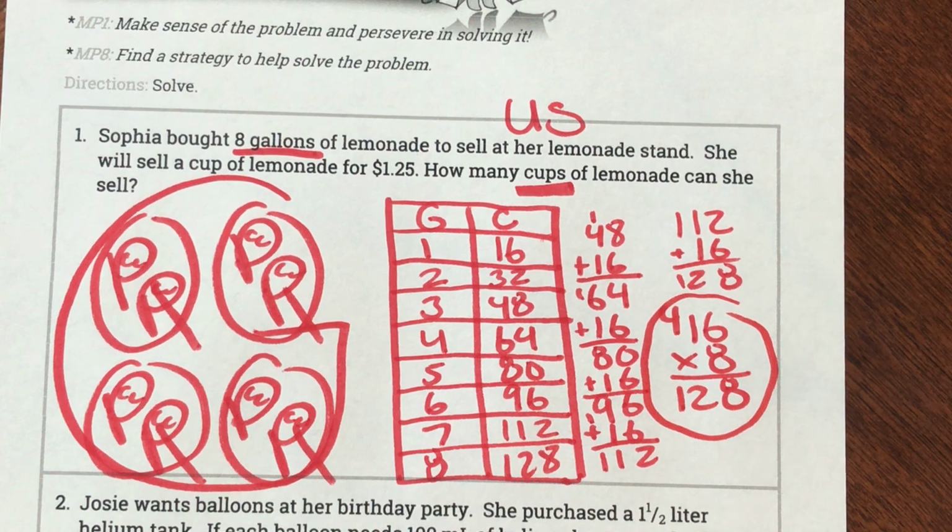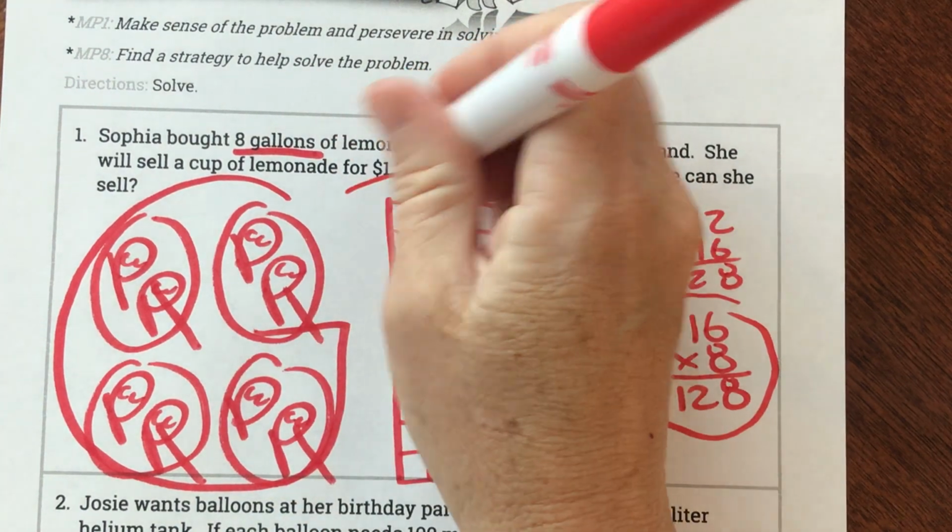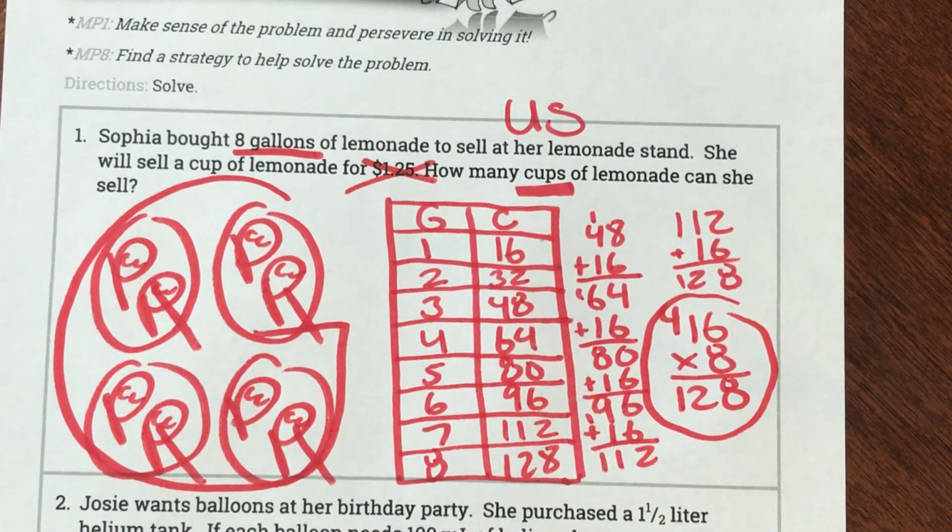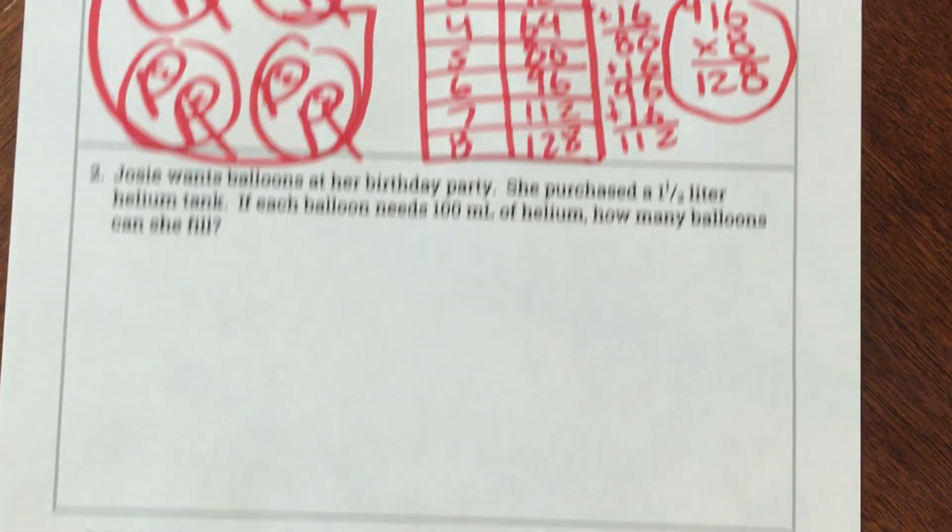Now the word problem also told me how much she's going to sell it for, but my question doesn't ask me that. So I think my question just included that to throw me off and confuse me. Lots of times they'll do that, remember? Okay, let's look at our next question.